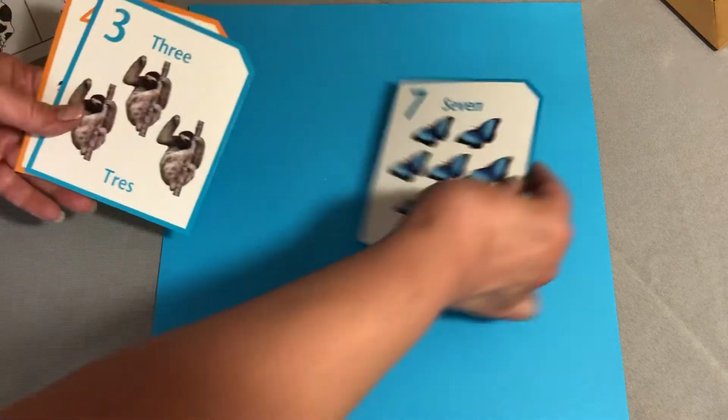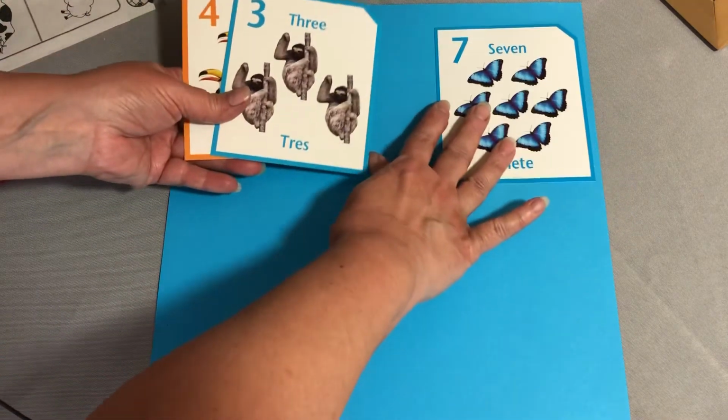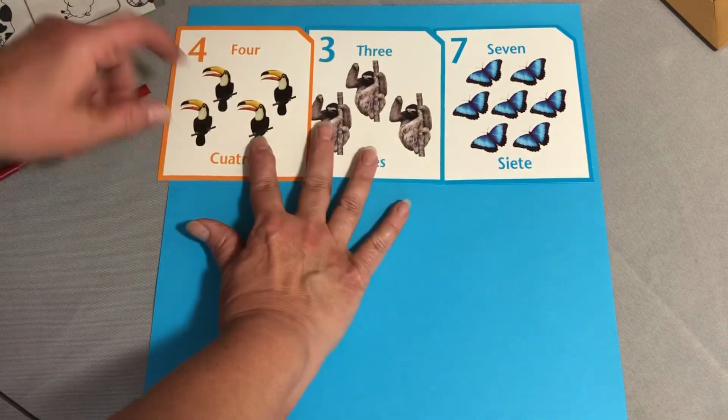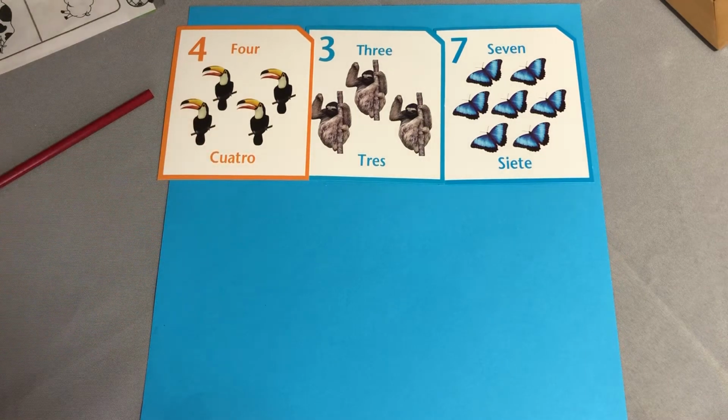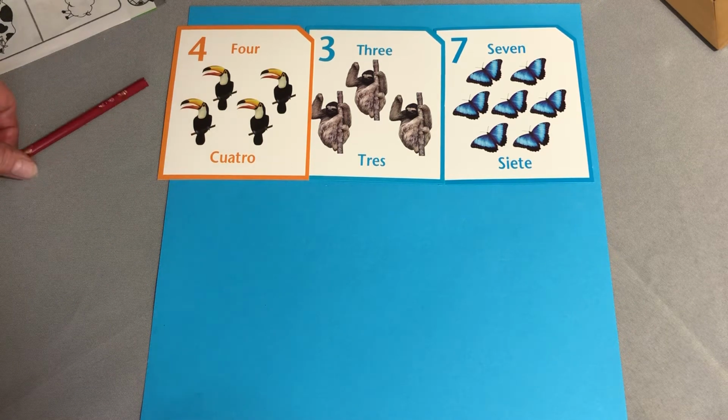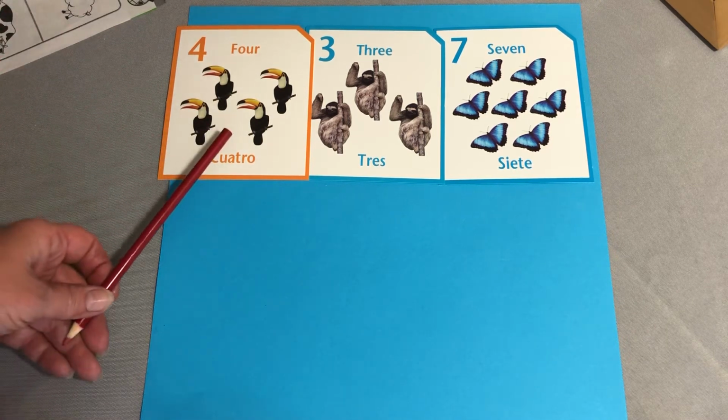I want to talk to you about different kinds of animals. I'm going to put a couple pictures here of different animals. When we're talking about different animals, animals live in their own habitats. They live where there is food, and they live where there is shelter for them. These animals live in the rainforest.